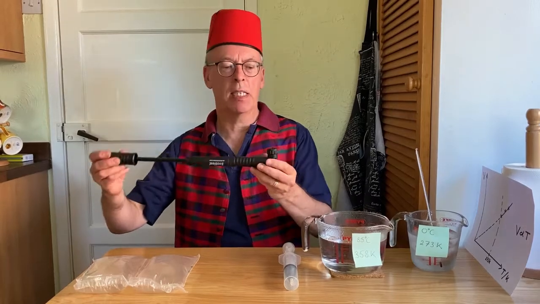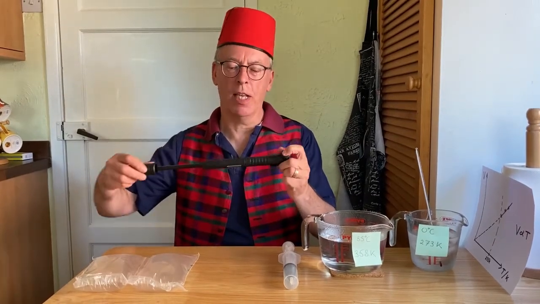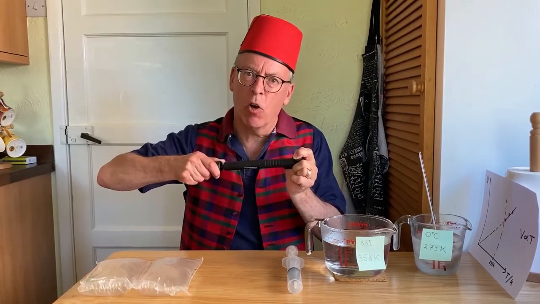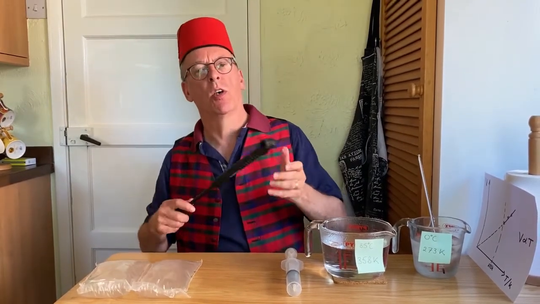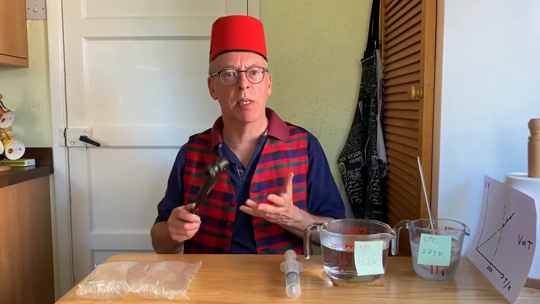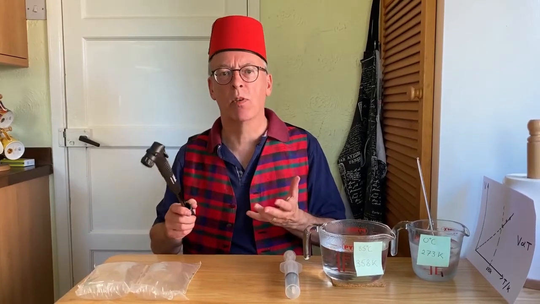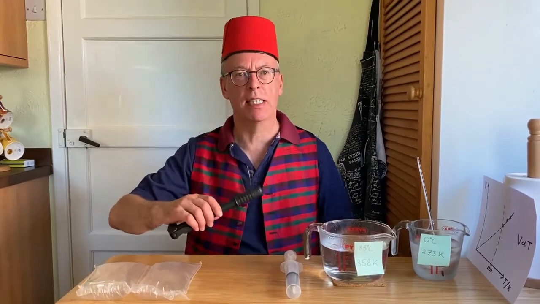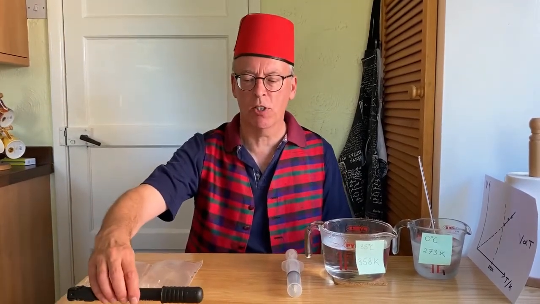If we have a bicycle pump and I put my finger over the end, I can increase the pressure and decrease the volume. But of course, if we're going to be taking measurements, we need something a little bit more sophisticated. And we'll see that we have Boyle's law apparatus as used in many schools and colleges.